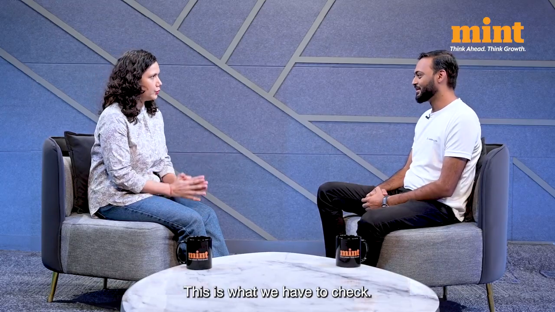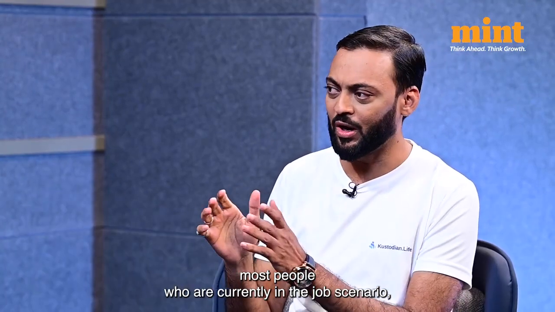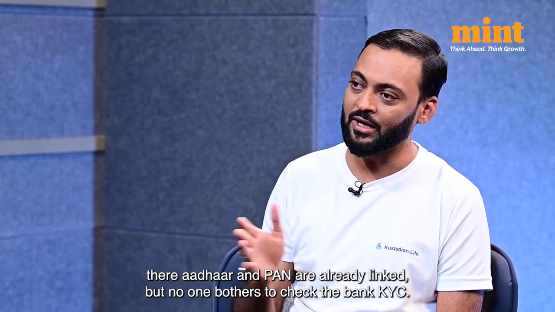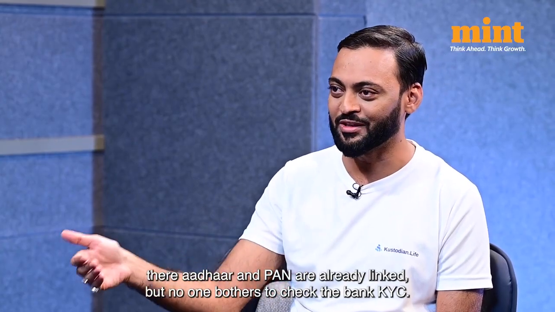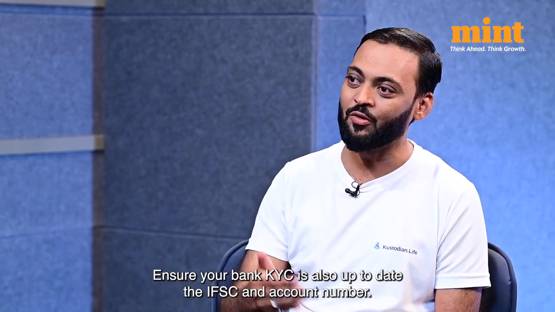This is what we have to check. So consolidation is one major thing. Post that, you also need to see KYC. A lot of people, when they first joined, did their bank KYC, but that bank account might have closed, that IFSC might have changed. So you should also check whether your Aadhaar is linked, your PAN card is linked. Most people who are currently employed have their Aadhaar and PAN already linked, but no one bothers to check the bank KYC. So ensure that your bank KYC is also up to date, the IFSC and account number are correct.